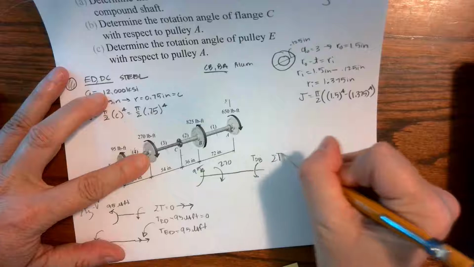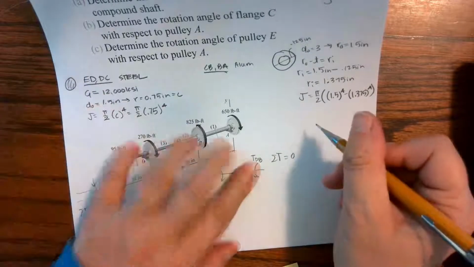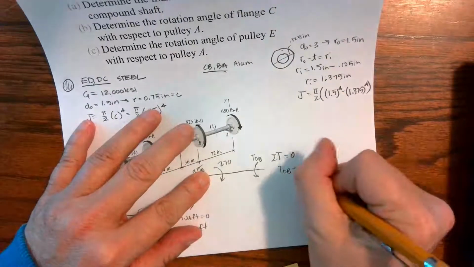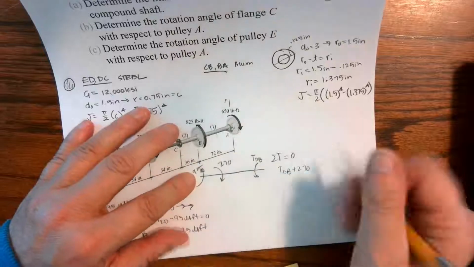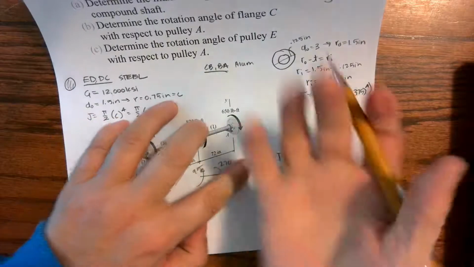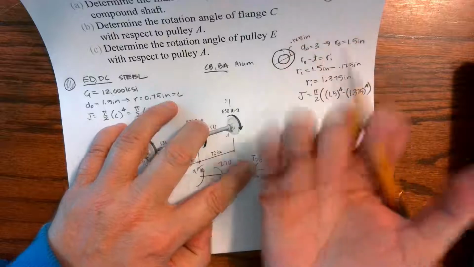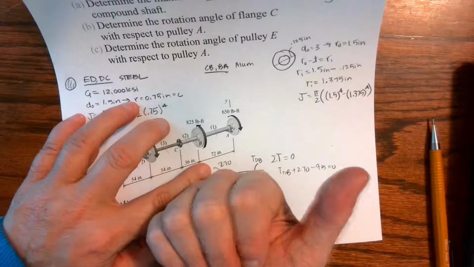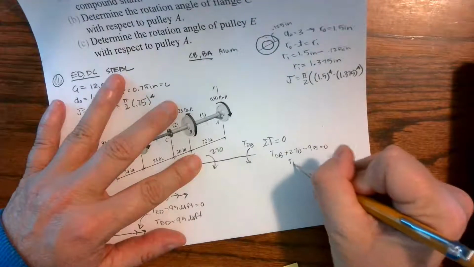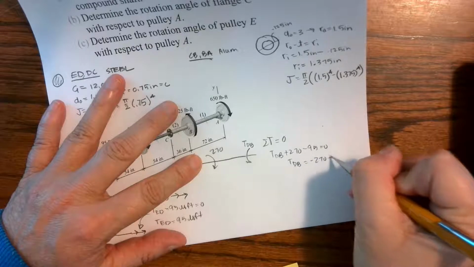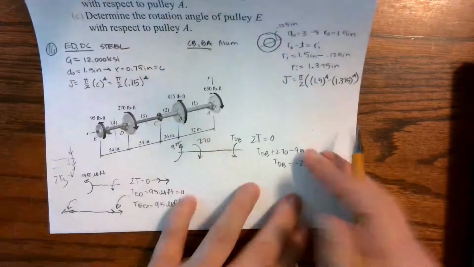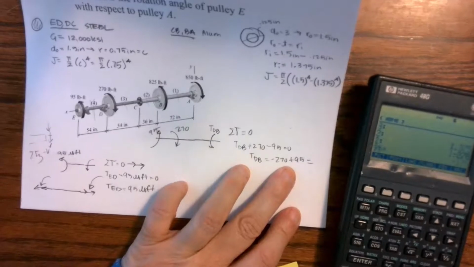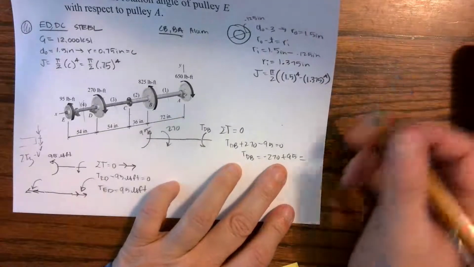So now if I sum my torques, okay, they have to equal 0. I have a torque from D to B. I have plus 270 minus 95. So again, I'm using going from the right to the left, and I'm doing all of my torques. Positive dB, positive 270. Oh, that's a minus 95. So when I set this up, I'm going to have dB equals negative 270 plus 95. And I can find then that my internal torque there is negative 175.